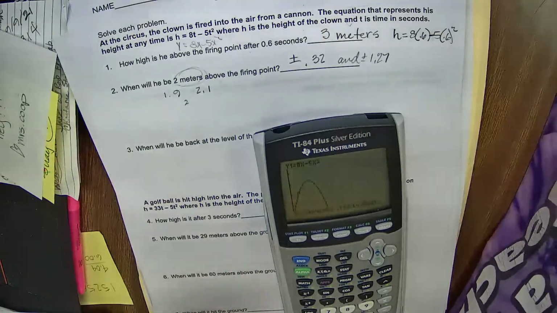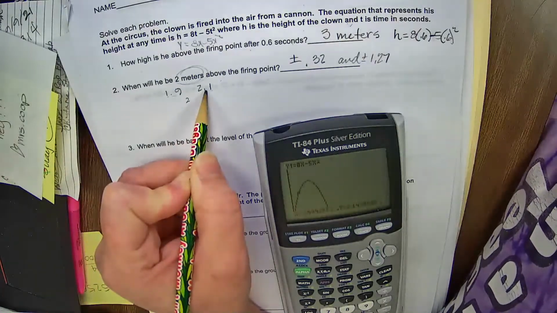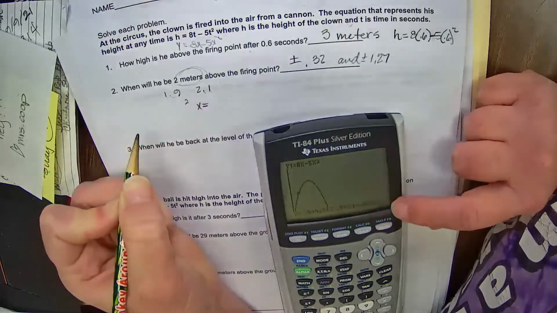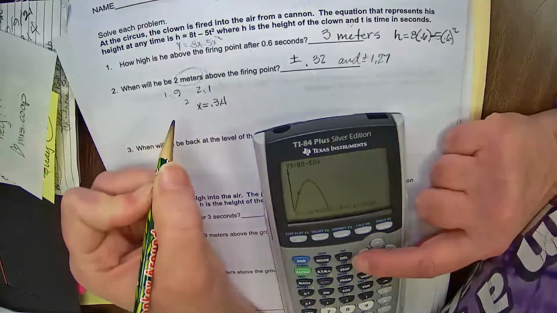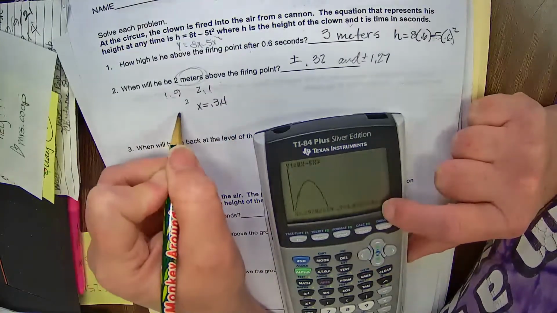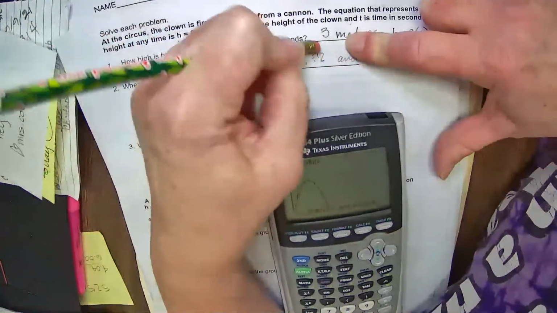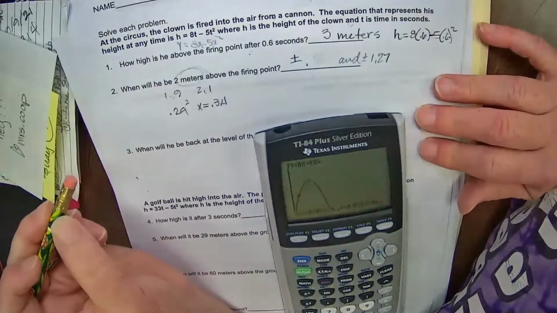Okay, so right here is 2 meters above the ground, and at that point, our x value, or our time, is 0.34. And if we went to 1.93, that's 0.29. So really, this was a little bit high. 0.3. Well, no, it wasn't.